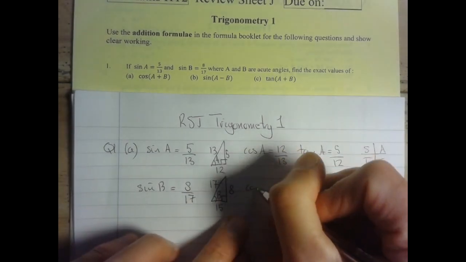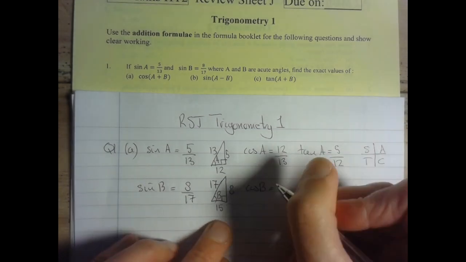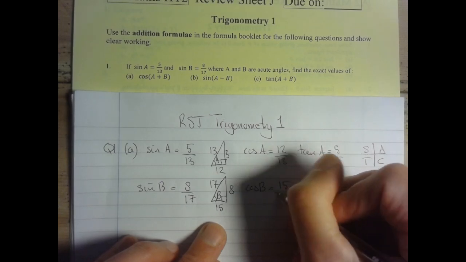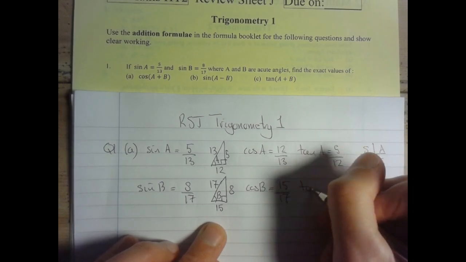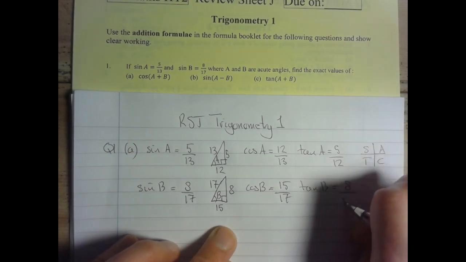And again, I'm confident it's positive because I've looked at my CAST diagram, and like I said, cos of B is 15 over 17, and the tan of B equals 8 over 15.